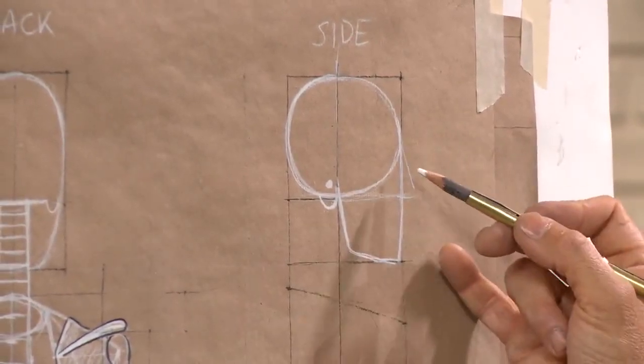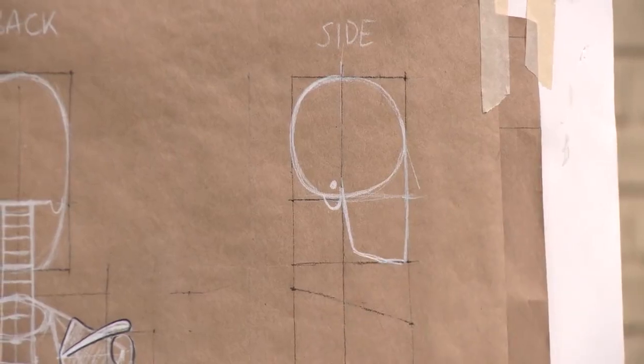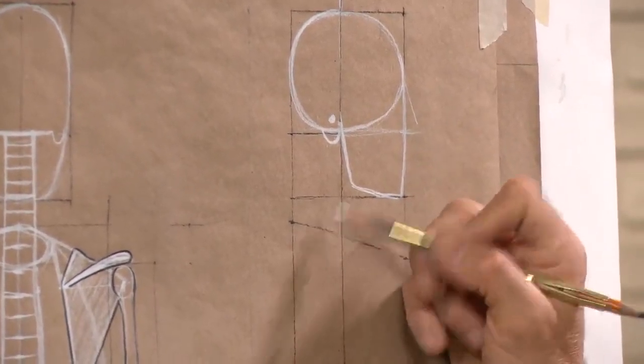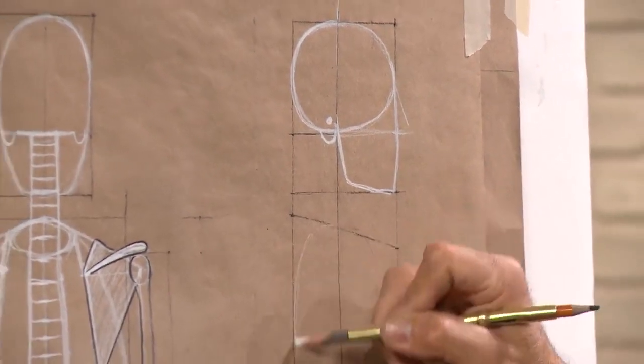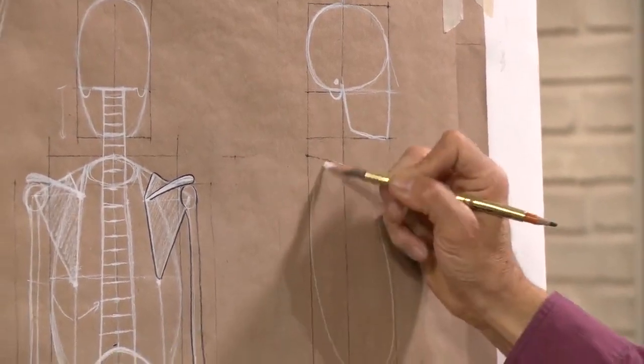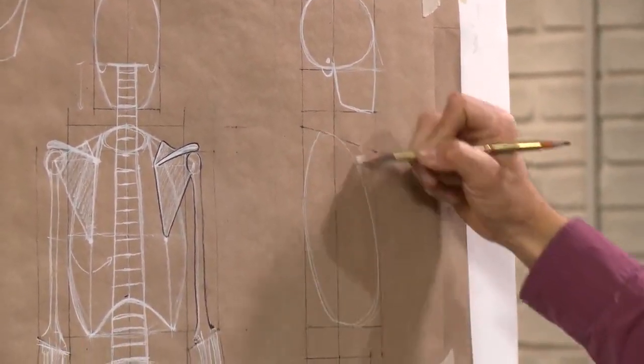So now let's move down to the rib cage, and I'm going to draw an ovoidal shape, but this time I'm going to start drawing it a little bit at an angle like this, okay?